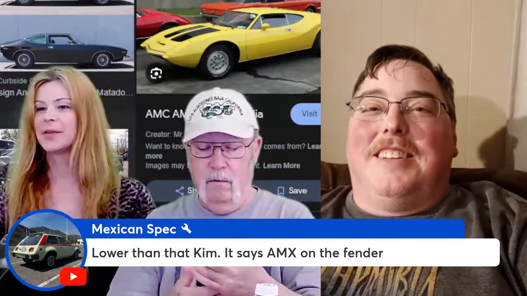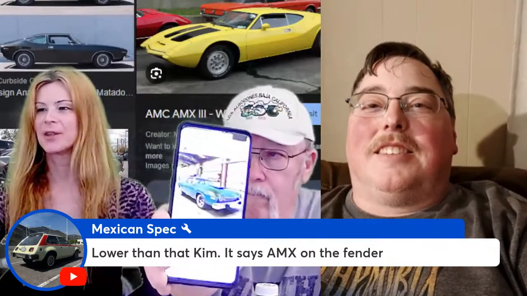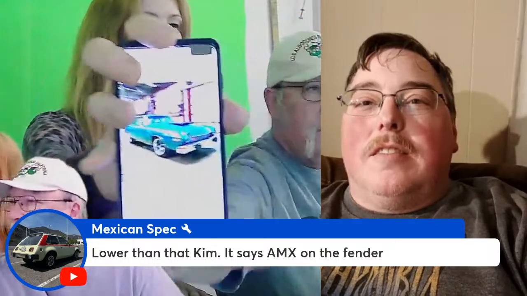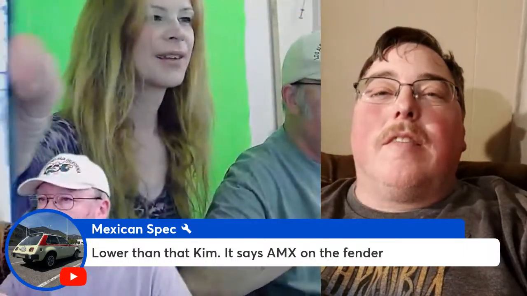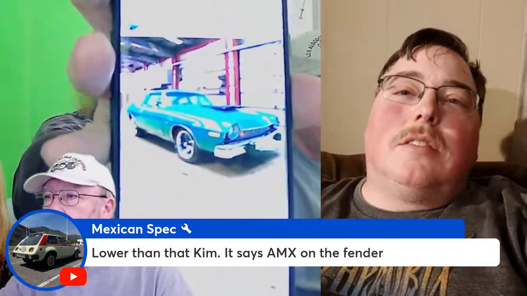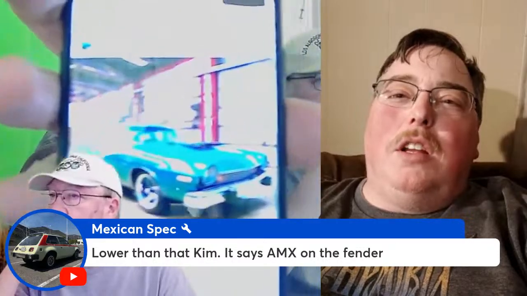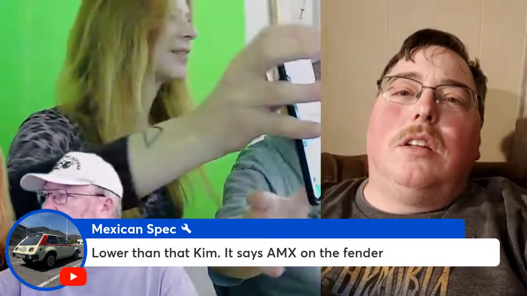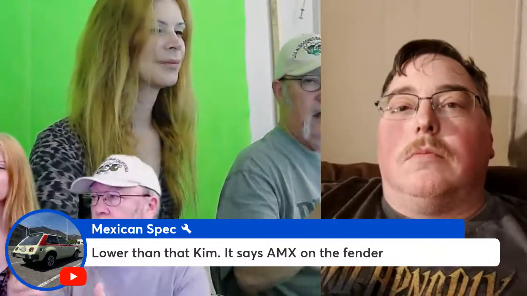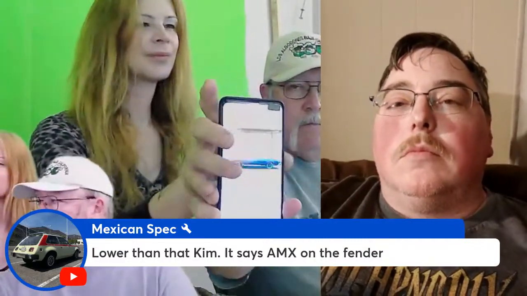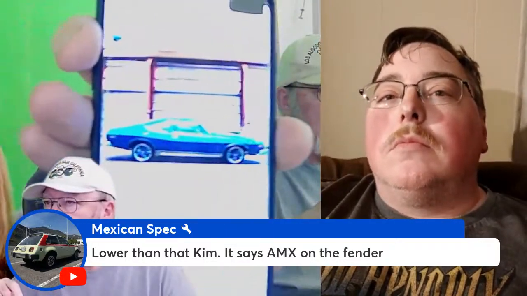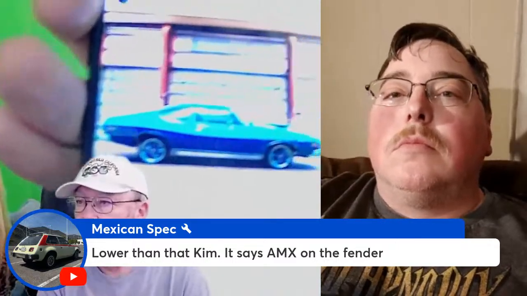Well, here, I'll bring you the side cam, and you can point it at the regular cam. Can you get it up closer? That is the one, Mexican Spec. It's getting some glare on it. That's the AMX, but somebody stuck some kind of Chrysler scoop on the hood. Is it a jade green? I think it's blue. And then, oh man, this right here. Look at that Matador. See that rear fender? That rear fender has sort of that same little swoop that the AMX 3 has.